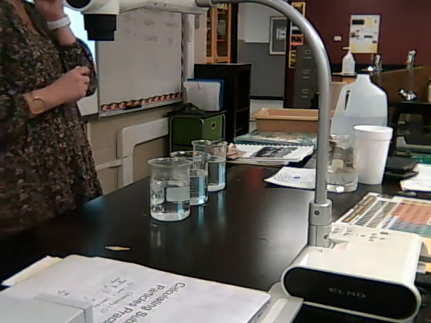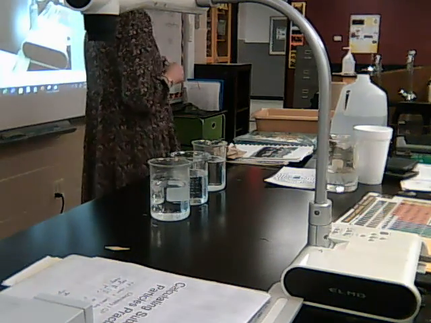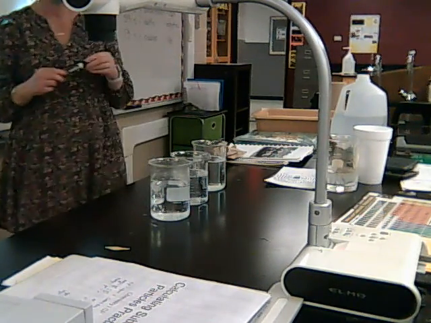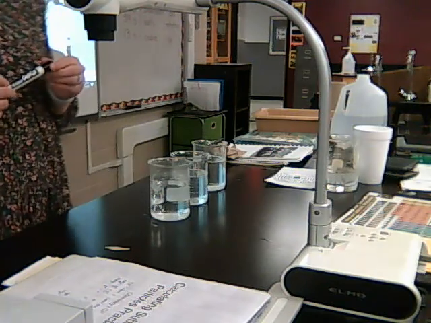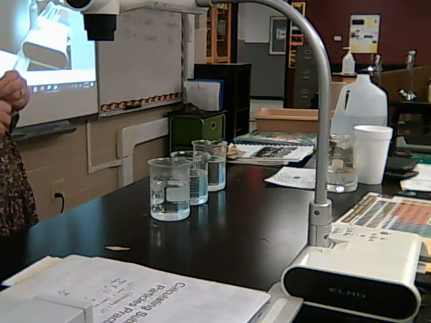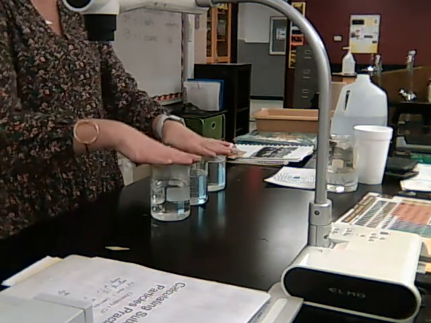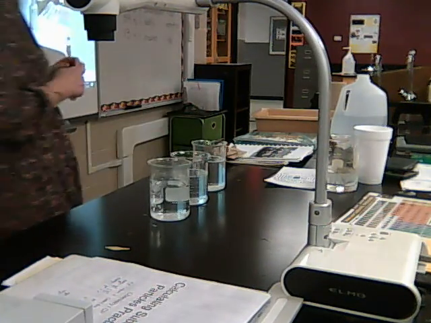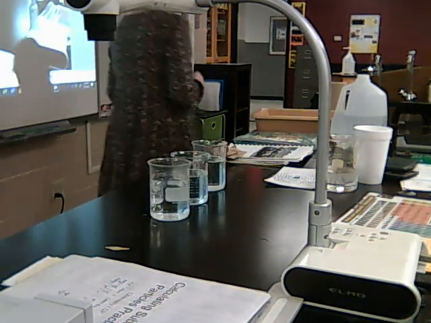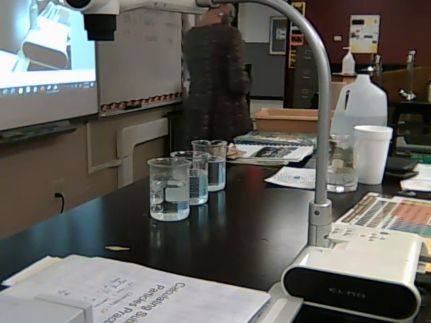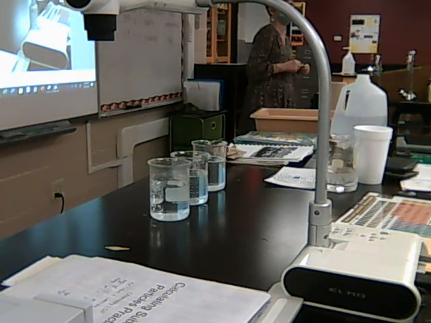Anything else that I kept the same? The size of the beaker. I use the same size beaker in every one. Okay? Is there anything that I should have kept the same that maybe I didn't?